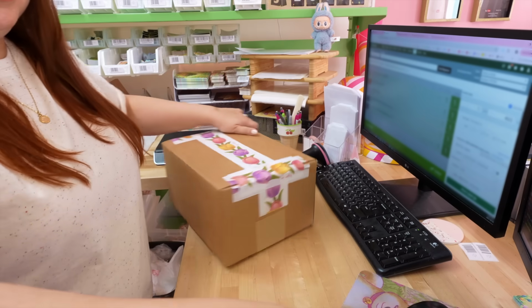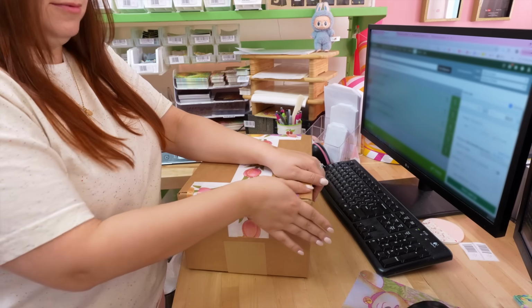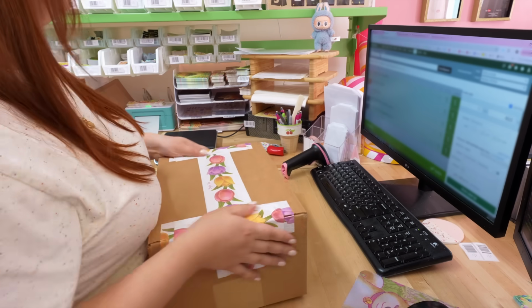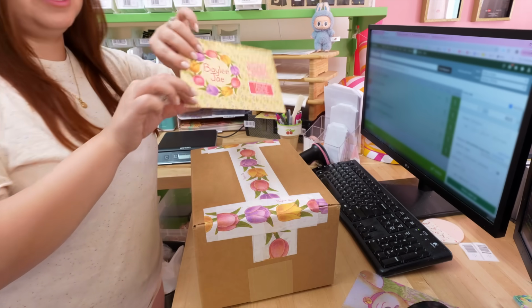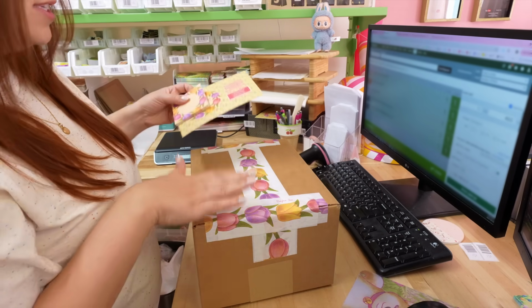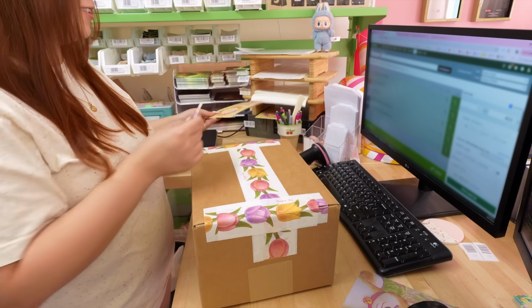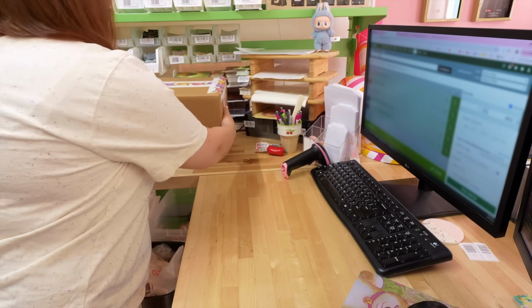I'm out of the stationery tape, so I've moved on to the tulip garland. I almost said wreath. There's tulip wreath and tulip garland, okay? Because this is the wreath. And then it went in a straight line like this, or the washi, it's garland. And my brain can't keep it straight.